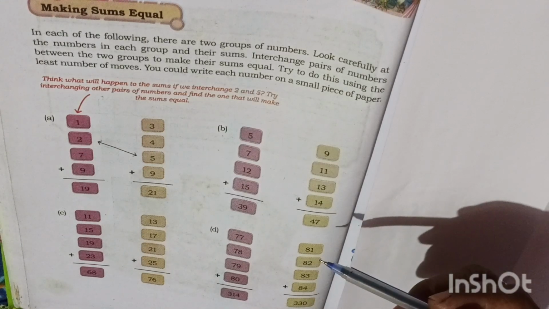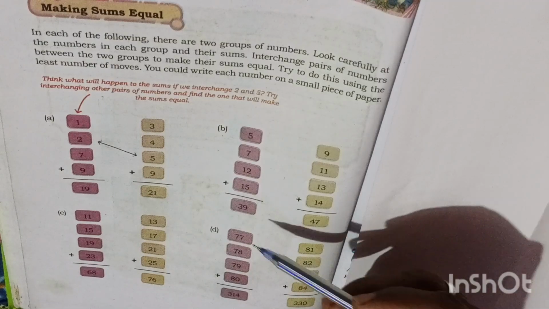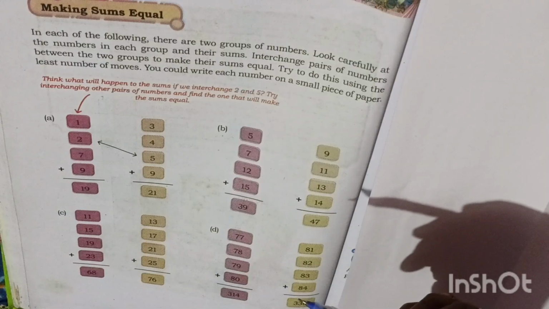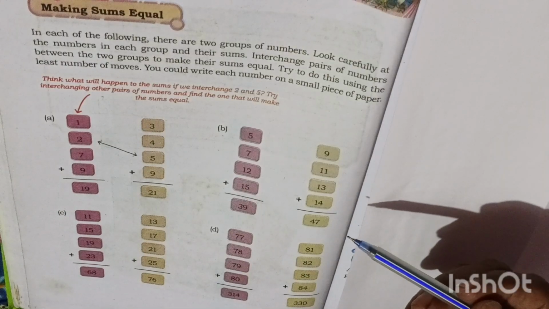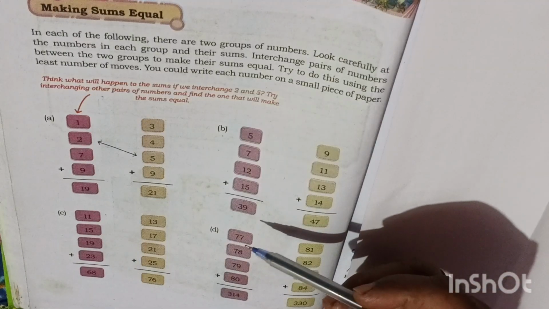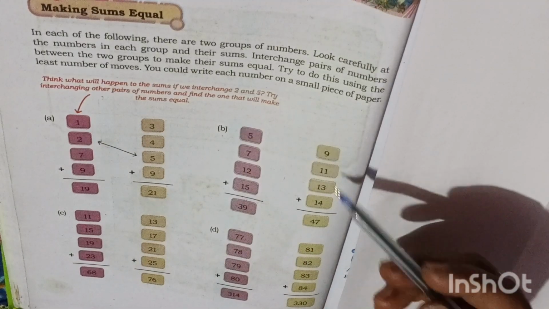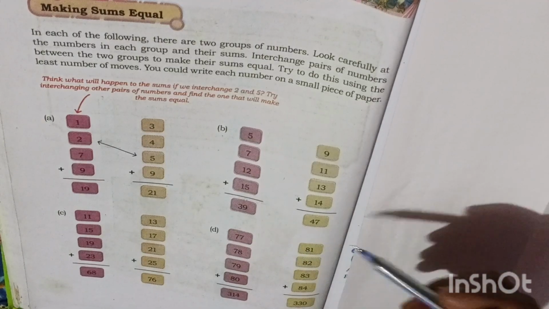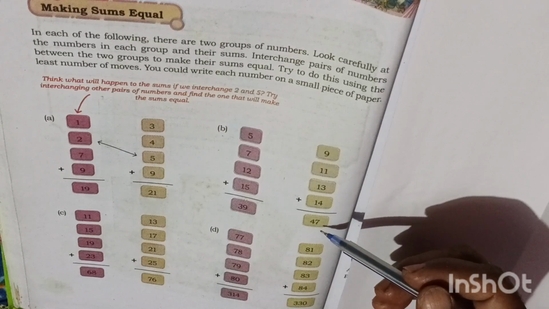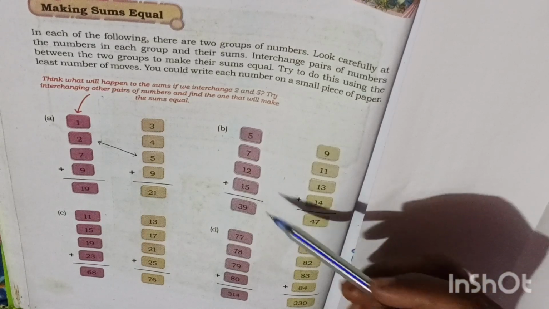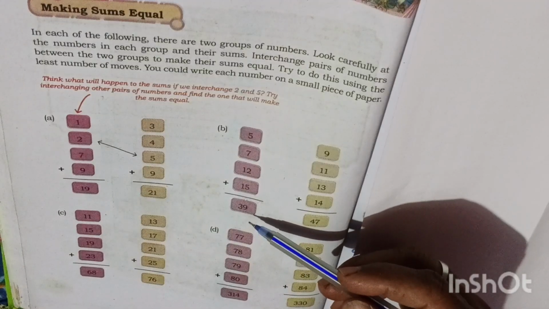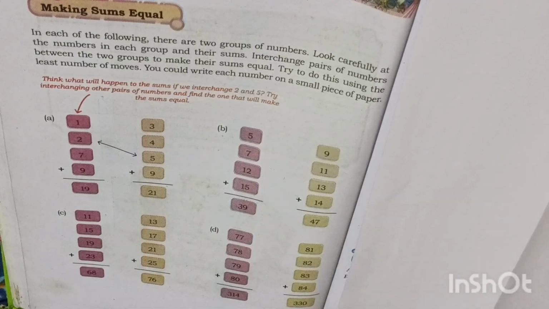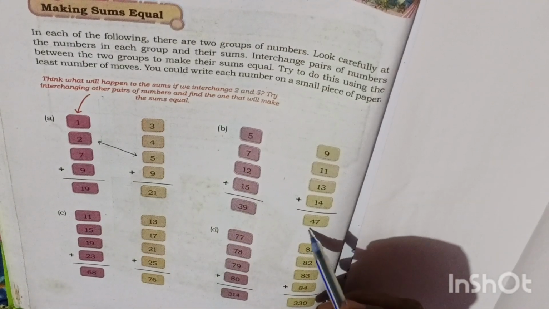which number is how much more than the other number. First you watch the sum of the first group or second group, which is more than the other group. In this case, the sum of the second group is more than the sum of the first group. How much? In the second group, the sum of the numbers is 47. In the first group, the sum of the numbers is 39. So 47 is 8 more than 39.